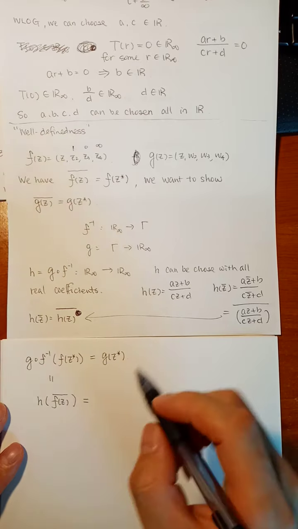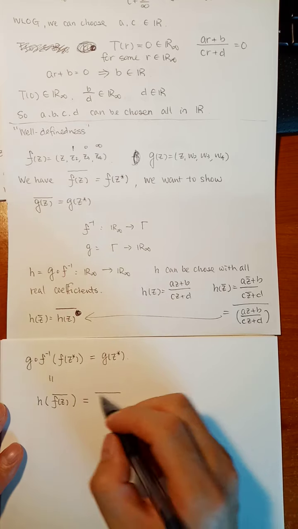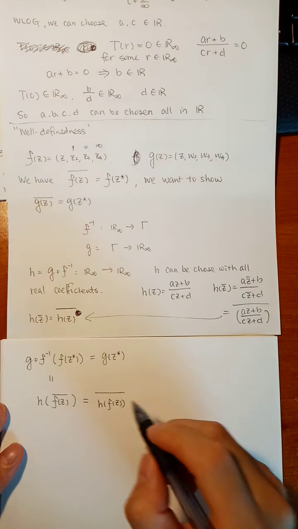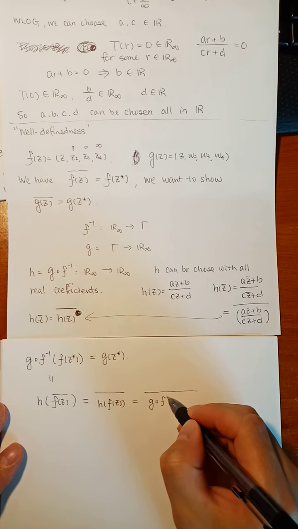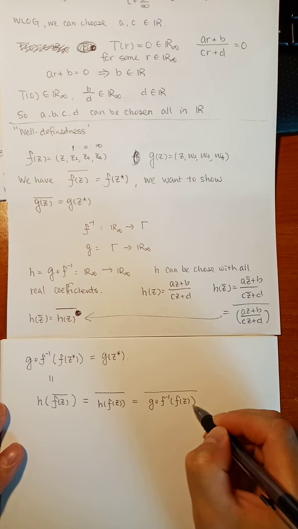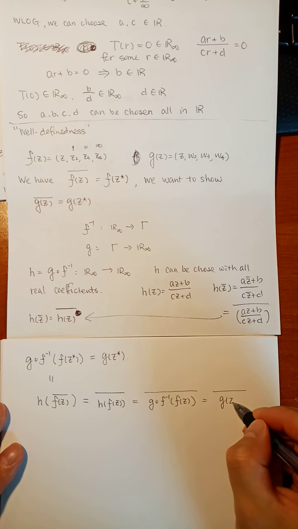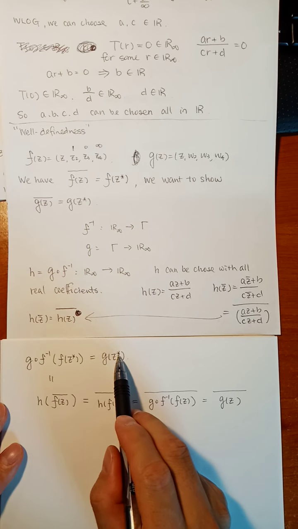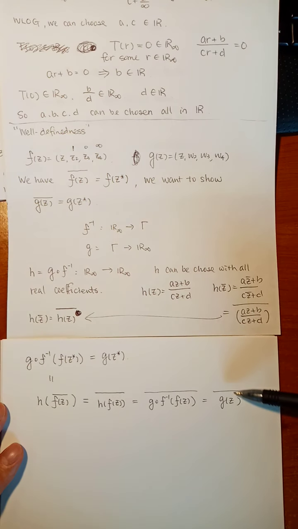By our observation, we know we can move this complex conjugation outside, so from inside to outside. So it's H of F of Z, complex conjugation. And then we write H as G compose F inverse of F of Z. And we cancel F inverse with F. We'll get a G of Z, complex conjugate. You see, we get a G of Z star is equal to complex conjugate of G of Z. So we are done with the proof.